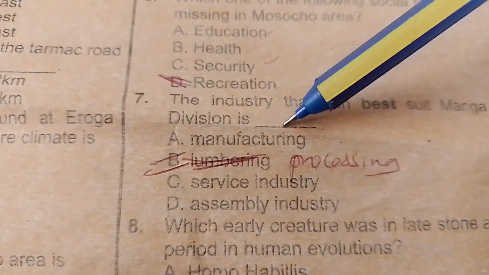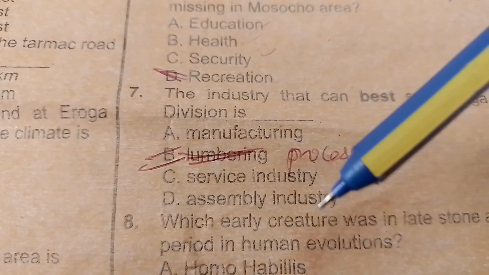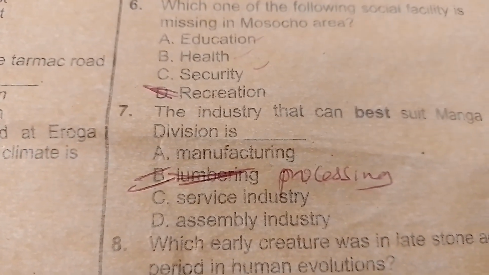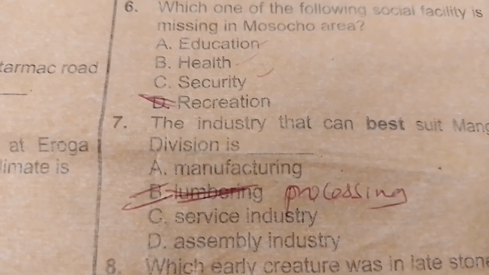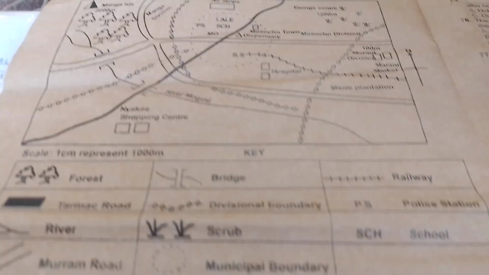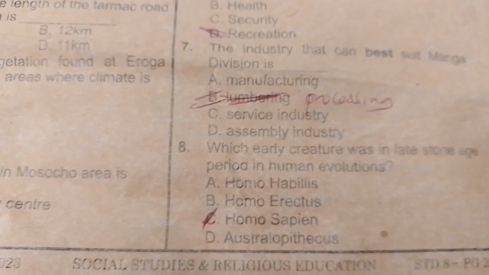So the answers you are given: manufacturing, the service and assembling. Then you add lumbering. Lumbering is not an industry. Lumbering is an activity done from a certain industry. So this is a non-food processing, since we have timbers from the agricultural sector and we don't consume timbers. The next question, the early creatures.